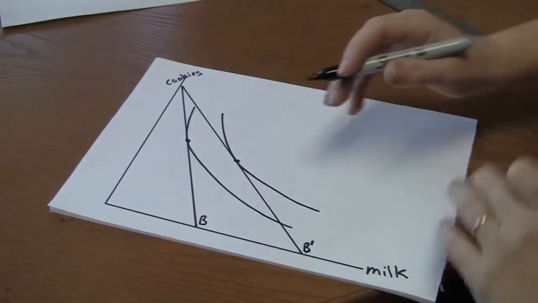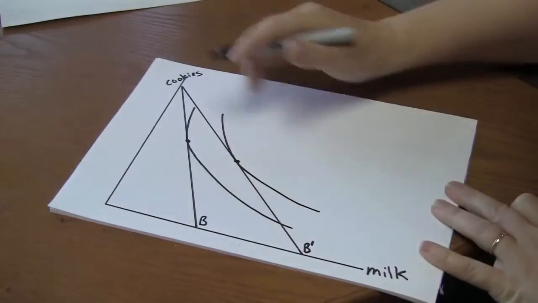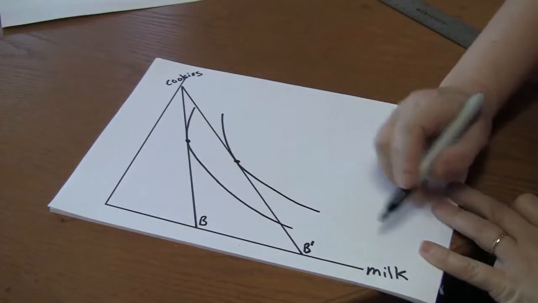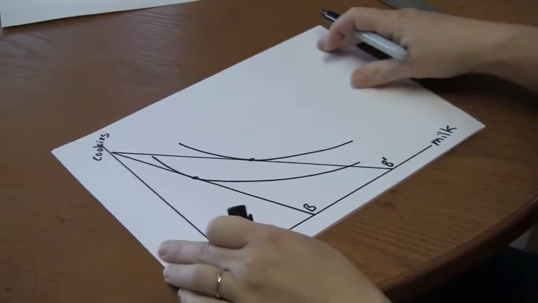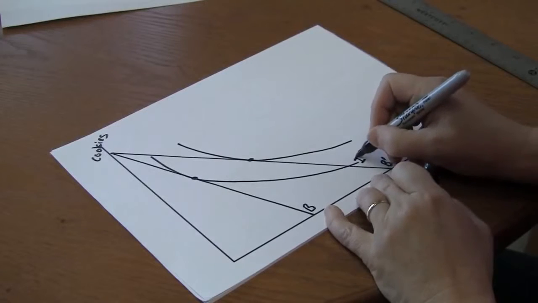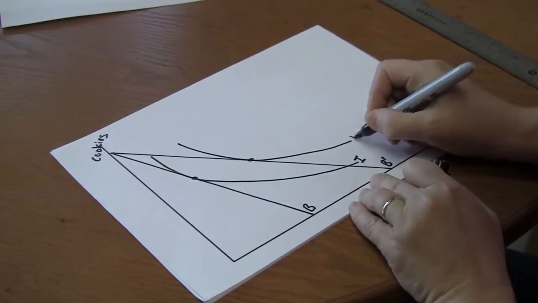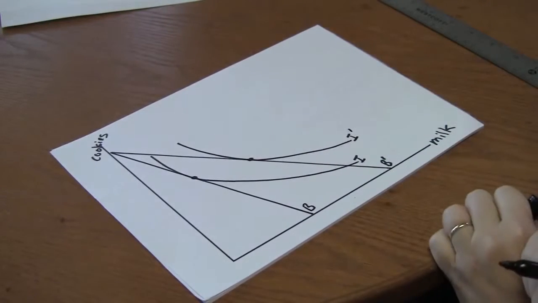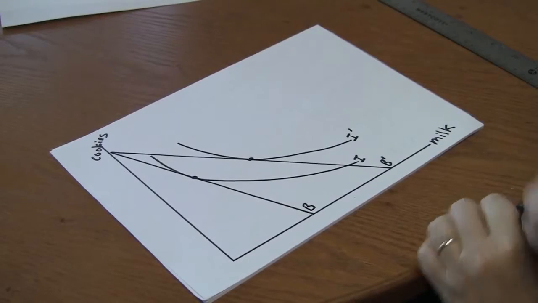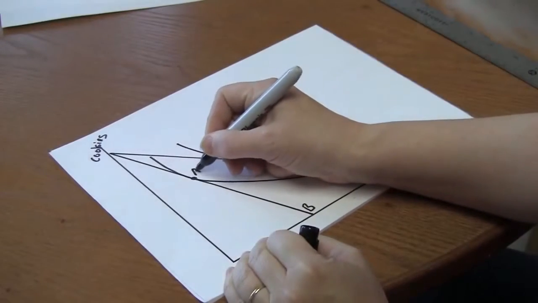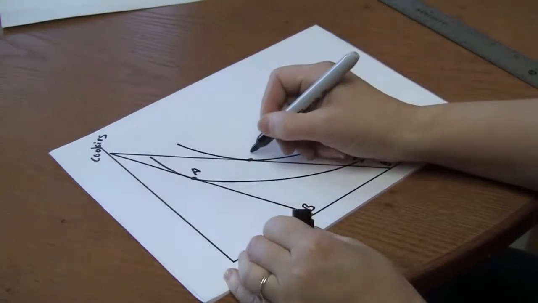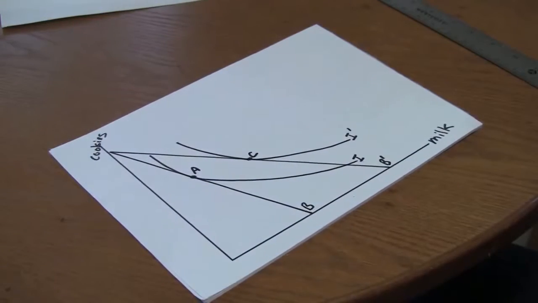Notice how when I drew it, I moved the paper around and drew it sort of upside down like this. Original indifference curve, after the price fall, original choice, after the price decrease.